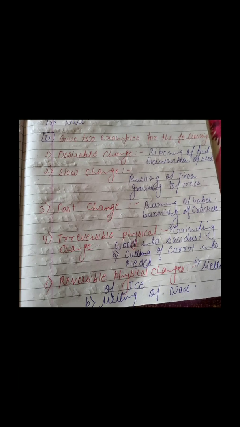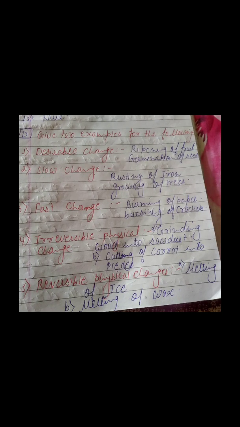Okay, so this answer you can write from the book also, and I have written it here. You can see it on the screen and write it out. Two examples of desirable changes are ripening of fruit and germination of seed. So these are the two desirable changes you can write from the screen. You can pause and write the answer in your notebook.